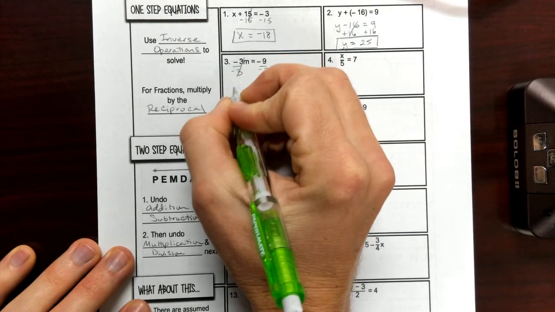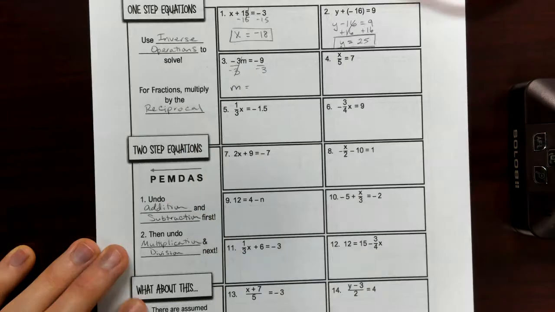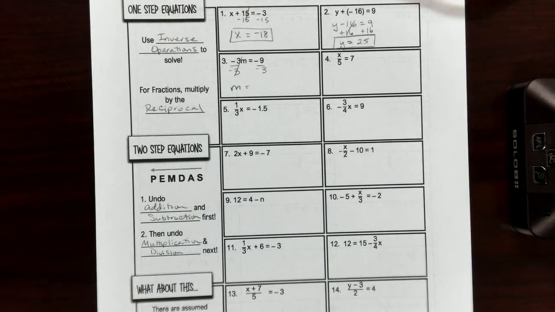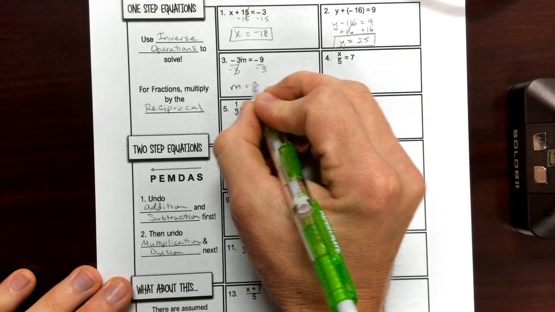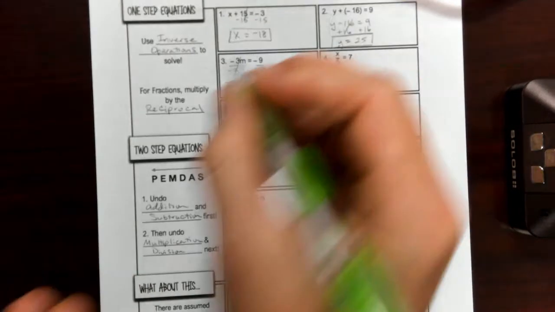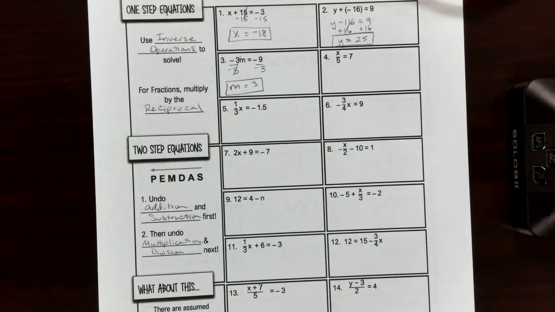So those cancel out. You've got m equals. What do you get, Bryn? 3. Positive or negative? Positive. Absolutely. Anytime you multiply or you divide by two negatives, it becomes positive. So what I say is, in math, 2 wrongs make a right. 2 negatives make a right. Okay, so you multiply by a negative and a negative, you get a positive. You divide a negative and a negative, you get a positive. So m equals 3. Great job.